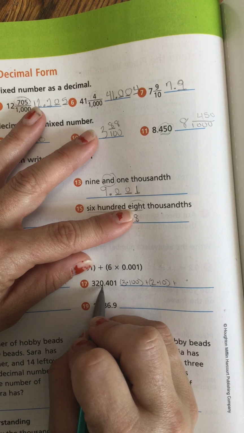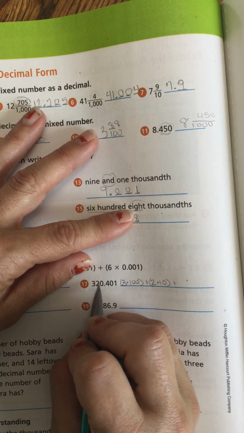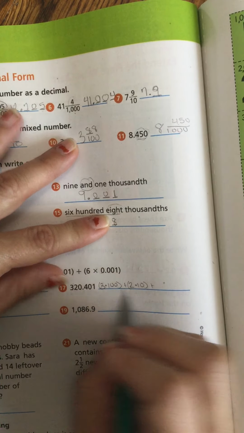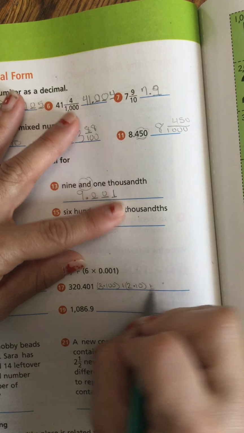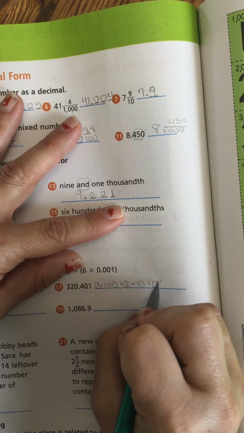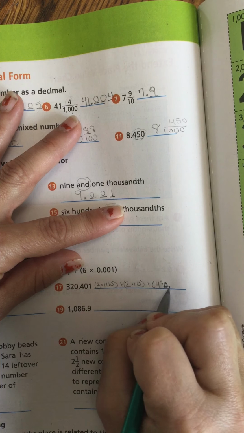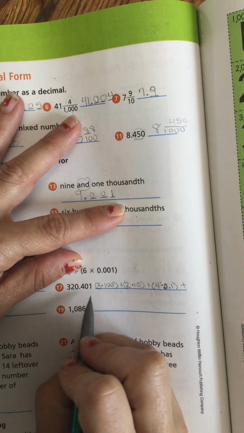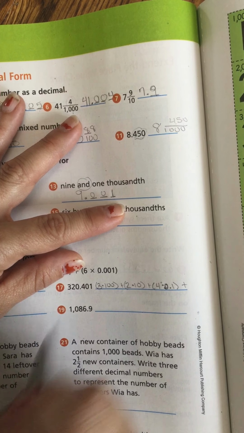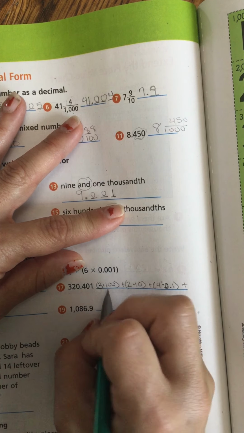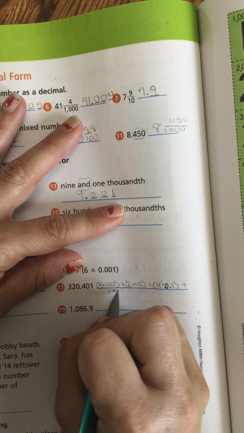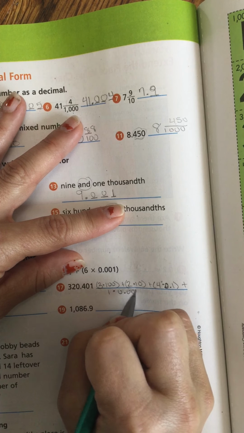The 0 is in the 1s spot, but there's nothing there, so you just leave it alone. The 4 is in the 10th spot, so 4 times 1/10. Oops, sorry, there's your 0. Another 0, so we do nothing. And then the 1 is in the 1,000th spot, so 1 times 1,000ths.